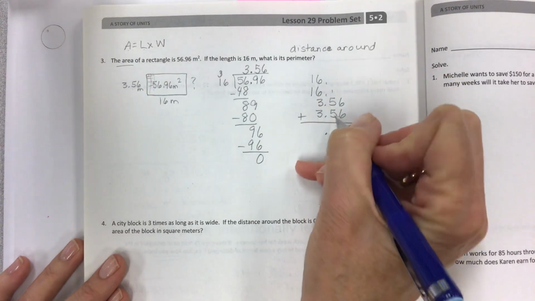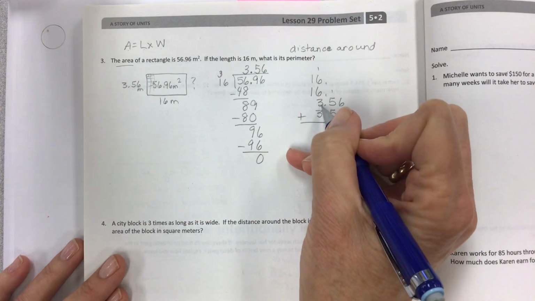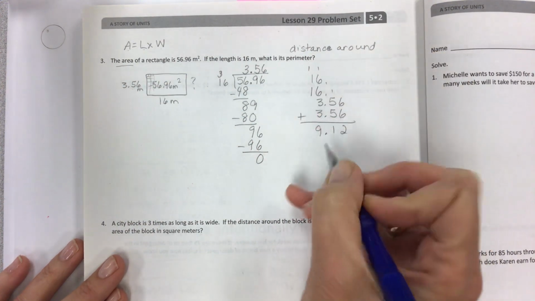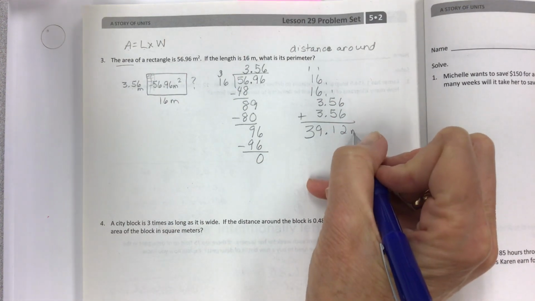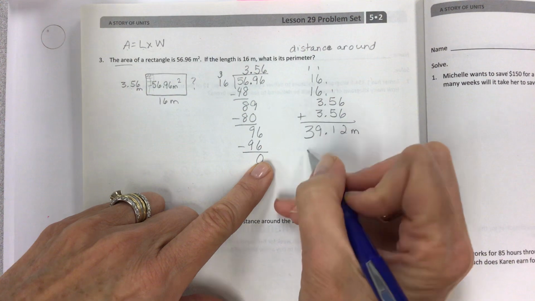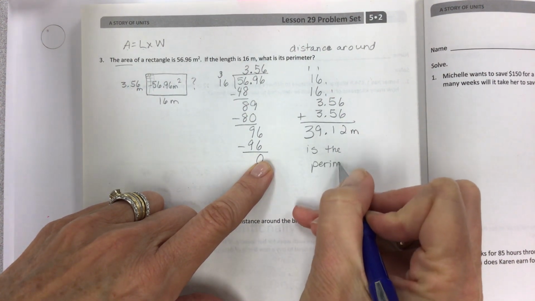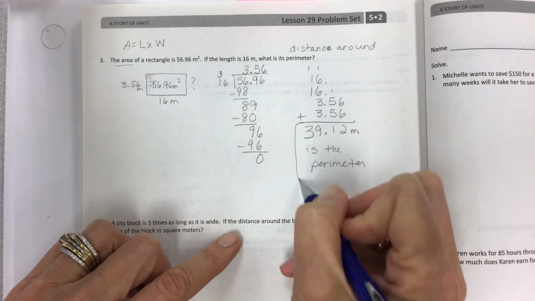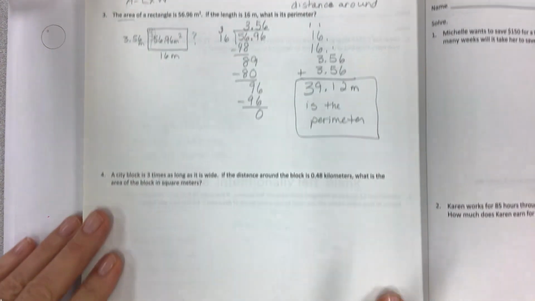6 and 6 is 12. Carry the 1. 10, 11. And we have 12, 13, 14, 15, 16, 17, 18, 19, and 39.12 hundredths meters. It's not square. It's just meters. It's linear units is the perimeter. Yay. Not too hard, okay? Last one.